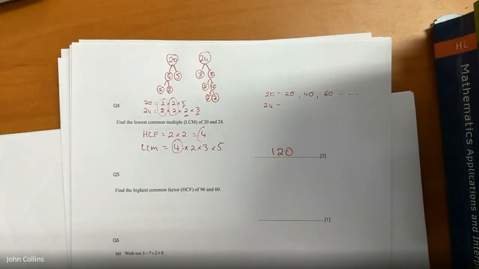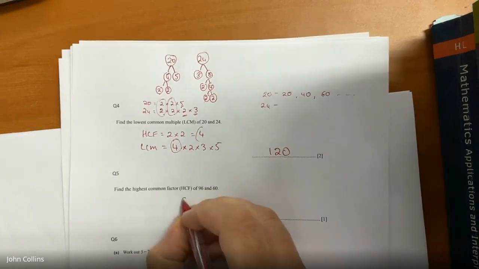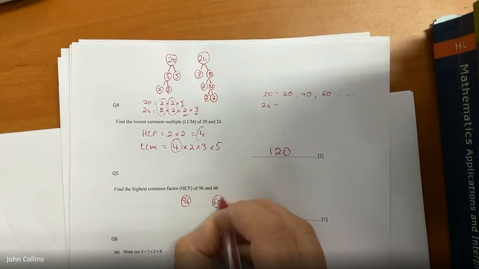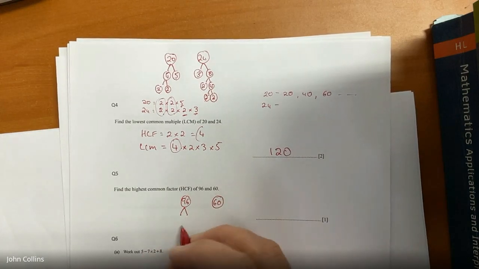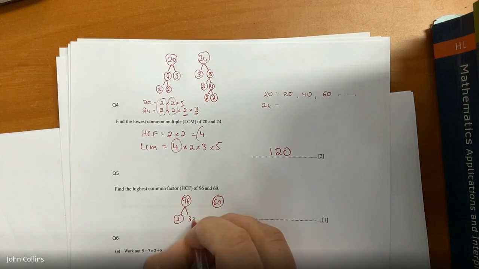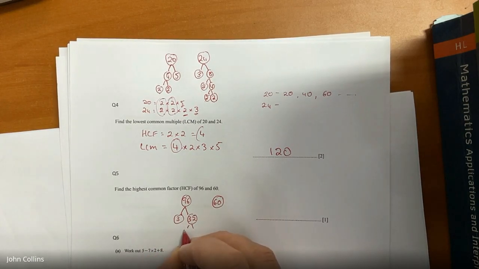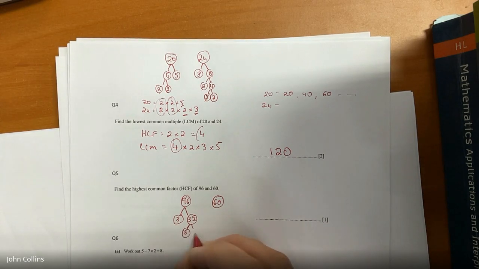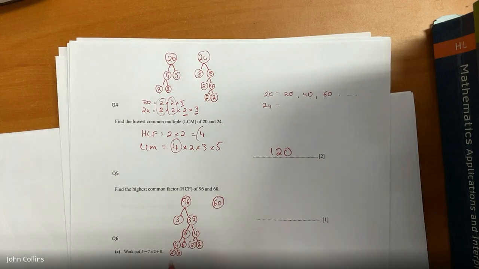Highest common factor of 96 and 60, you can use the same factor tree method. If you're quick at factor trees, you can do it, or list them all out. 96, I know, is divisible by 3. 3 fits in 32 times. 32 is then, oh, that's a lot of 8s, so a lot of 2s. 8 times 4, and that's 2 times 2. And 8 is 4 times 2, and I'm running out of space, 2 times 2. Okay, a lot of 2s. 2 to the power of 5 and 3.